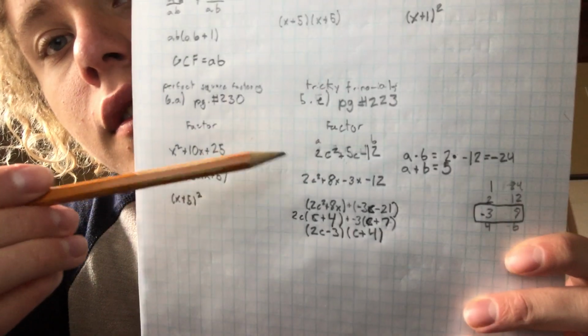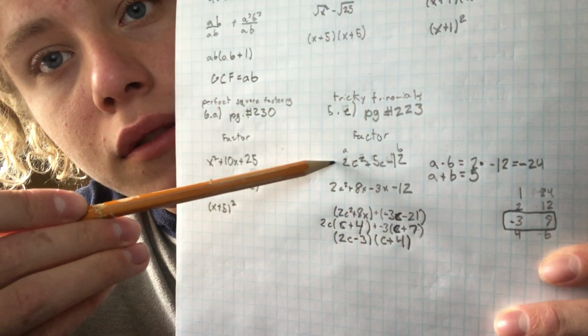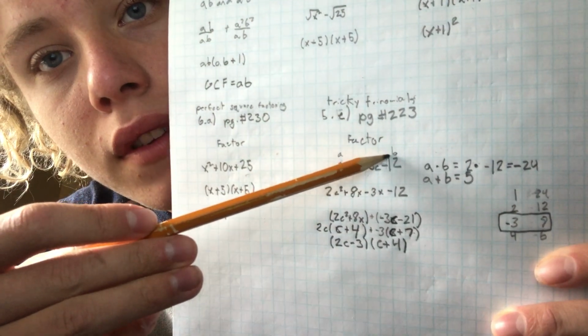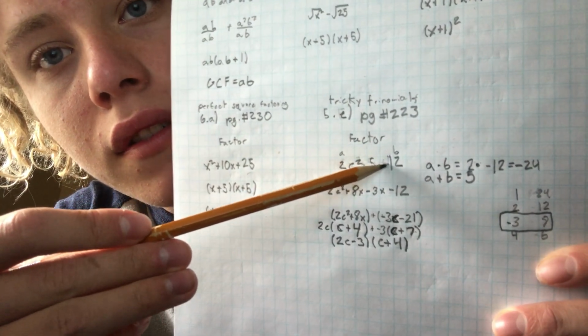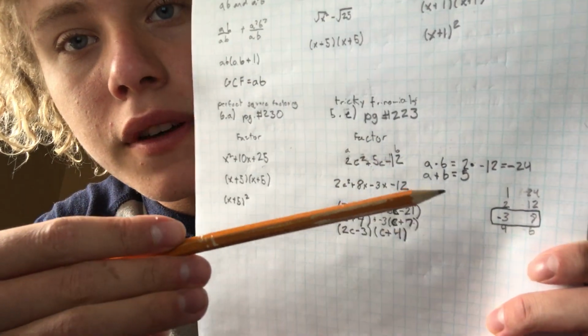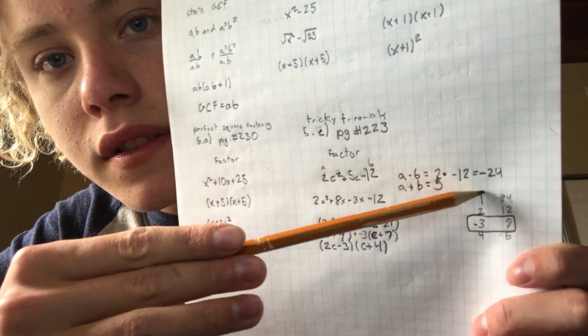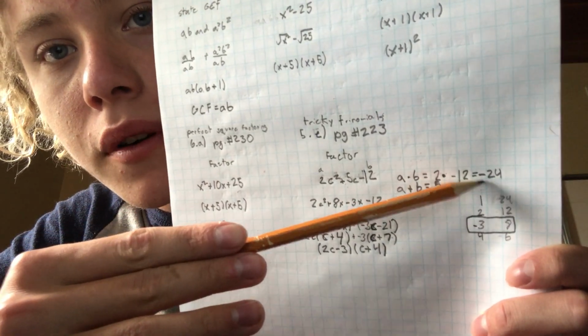This one's a little bit more tricky, as the name implies. So I'm just going to label 2c squared as A and the negative 12 as B. So we multiply them by each other. It gets us negative 24.